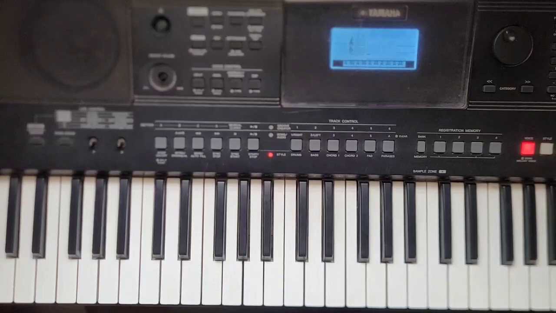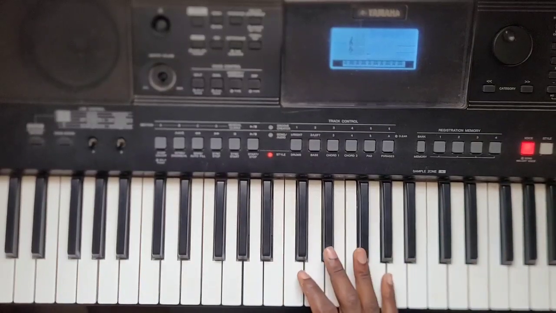So let's go out from our C note and let's play around with some other notes now at random.